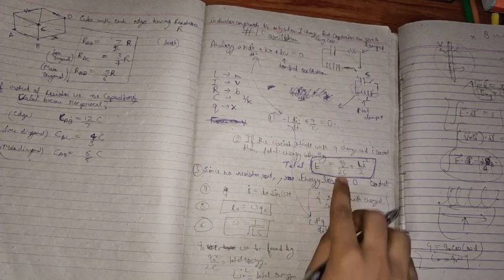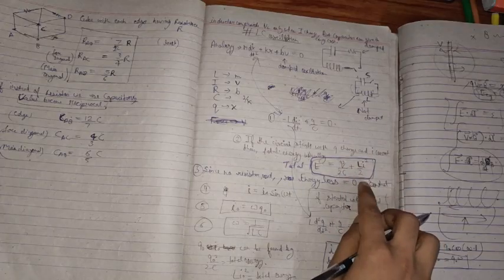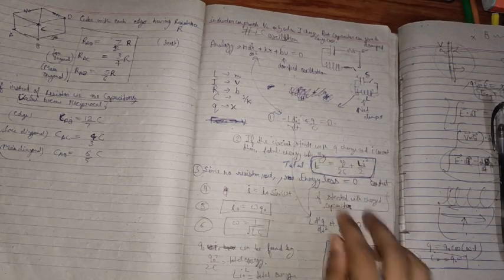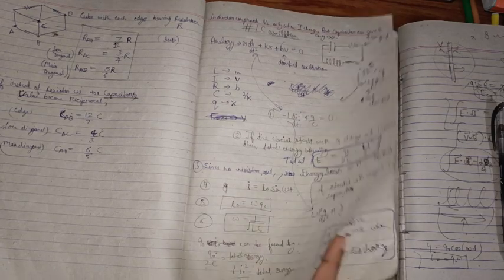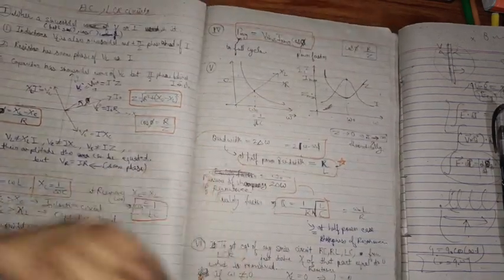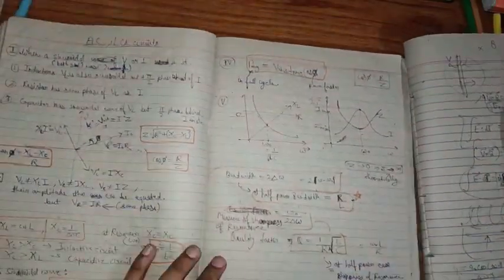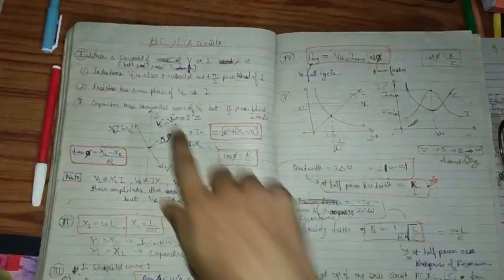Now talking about the AC and LCR circuits. Simply, when a sinusoidal wave is used, meaning any wave with a sine function, or any voltage with a sine or cos function is given, or a current with a sine or cos function is given, then it is sinusoidal. It can be treated like a vector.